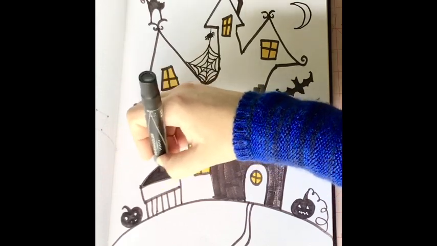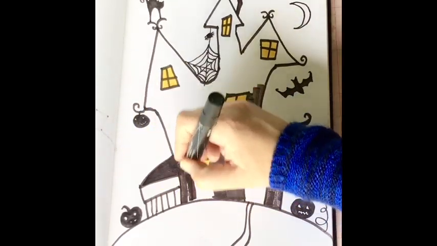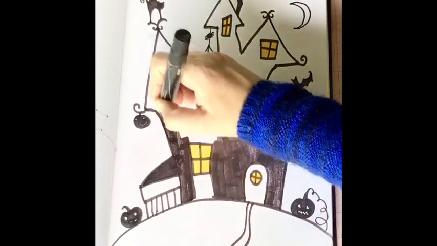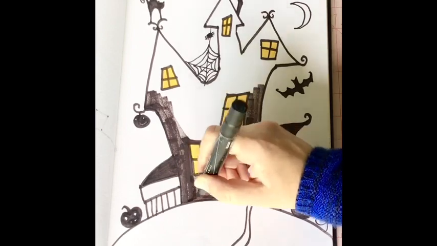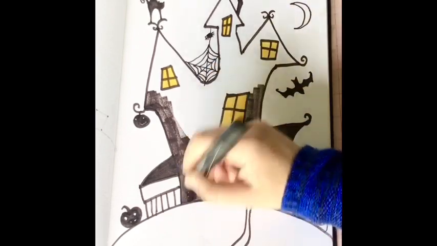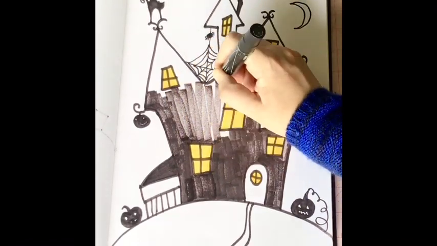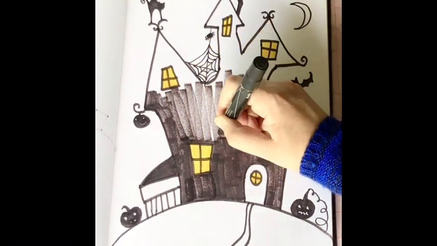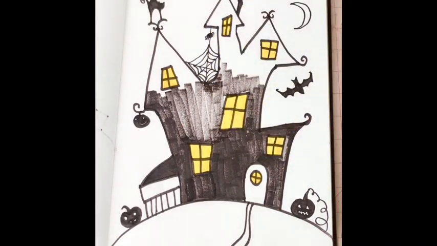And my marker is working a lot better now. Great. You can see I just set it aside for a few minutes. Oh well, it's kind of running out. Maybe it's just time for me to use another marker. I kind of like how it creates more of a texture, but I'm going to go ahead and grab a marker that works. You never know when your marker's just finished.